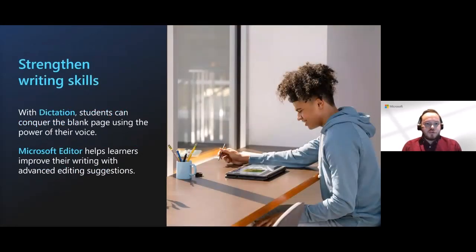Time permitting, I'm going to showcase Editor and Dictation in full. Dictation, we've made great strides in improving the accuracy and have multi-language support. So I'll go through a brief demonstration of what dictation looks like. And then I also want to showcase Microsoft Editor.